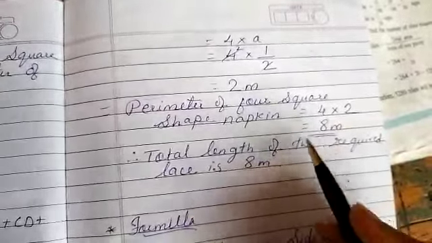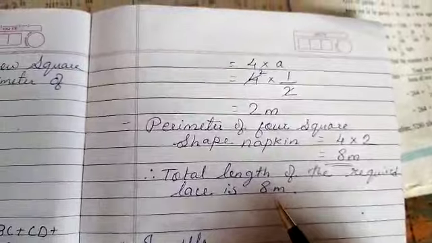So how much lace is required? 8 meter. So in this way we complete this practice set.